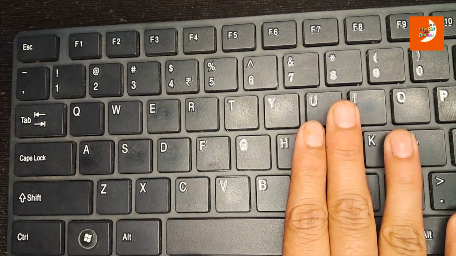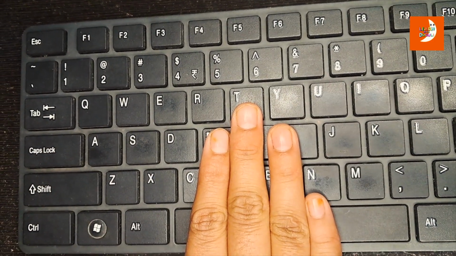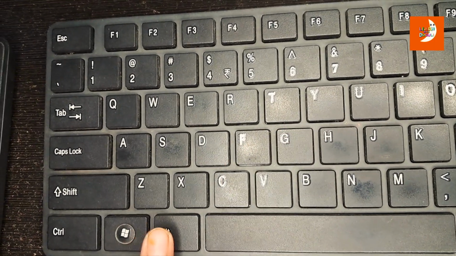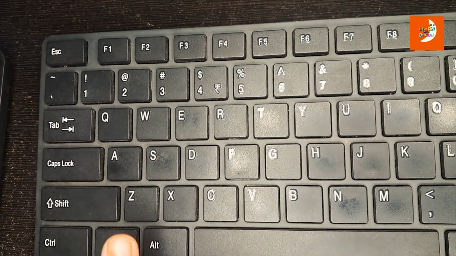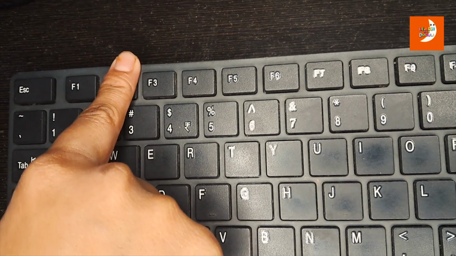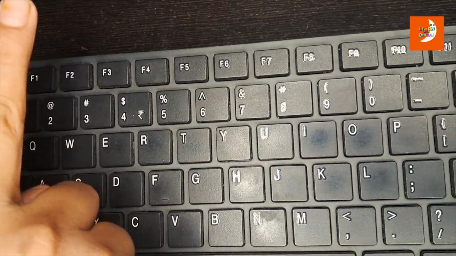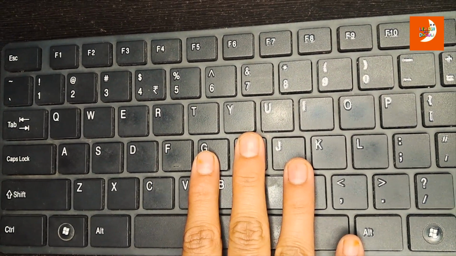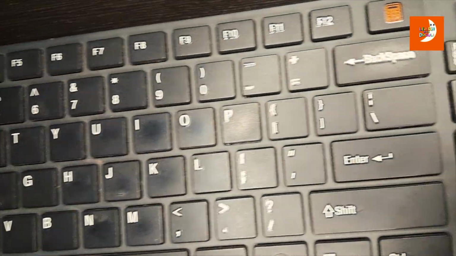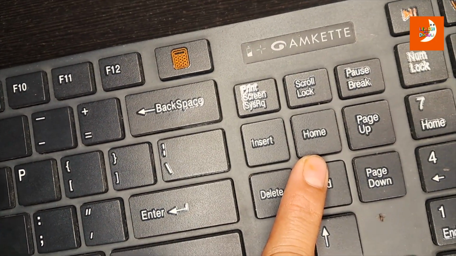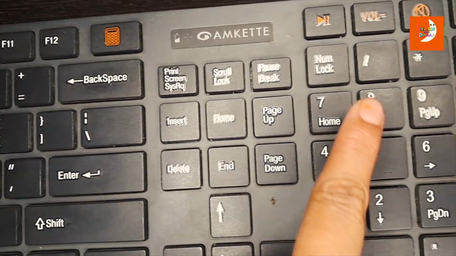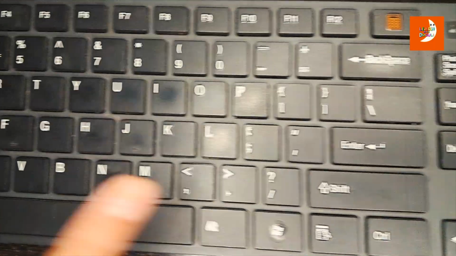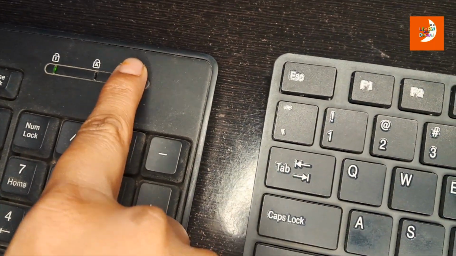So, keyboard is divided into 6 categories. Please note it down. The first category is control keys. The second category is function keys. The third category is typing keys or alphanumeric keys. Fourth category is navigation keys. Fifth category is numeric keypad. And at last, sixth category is indicator light.